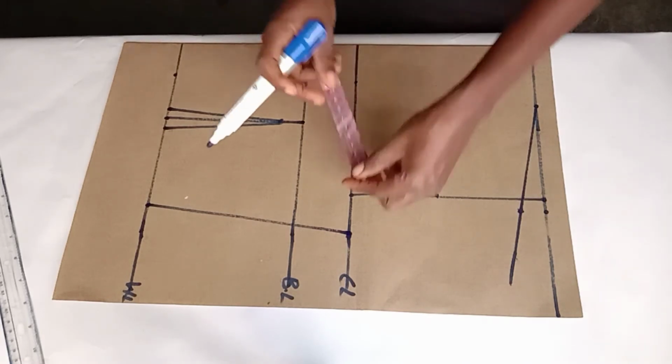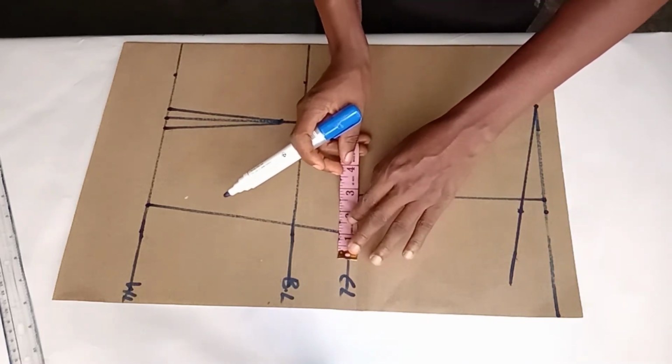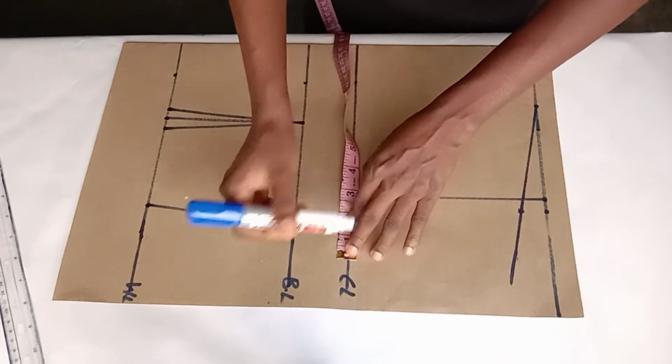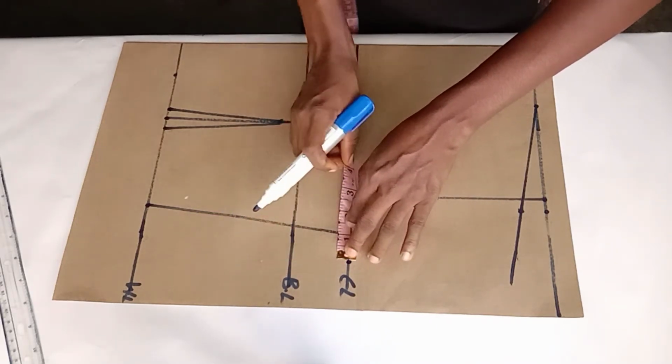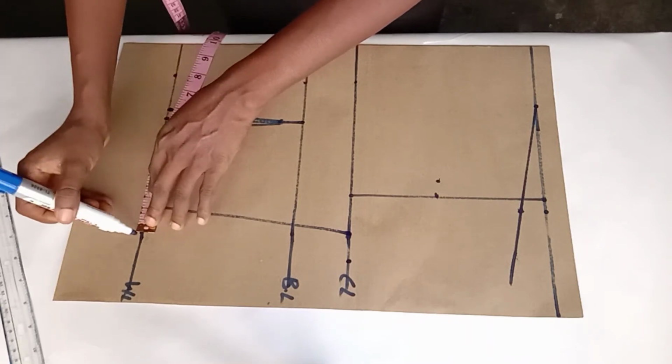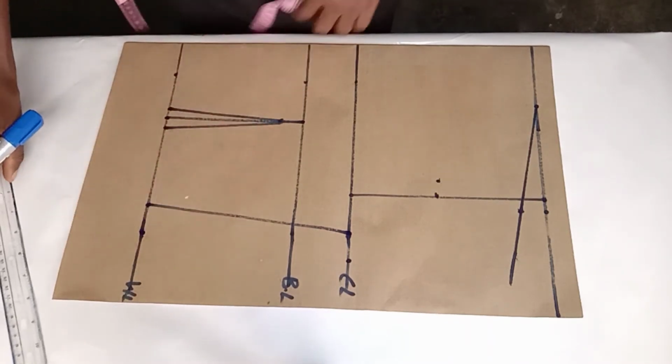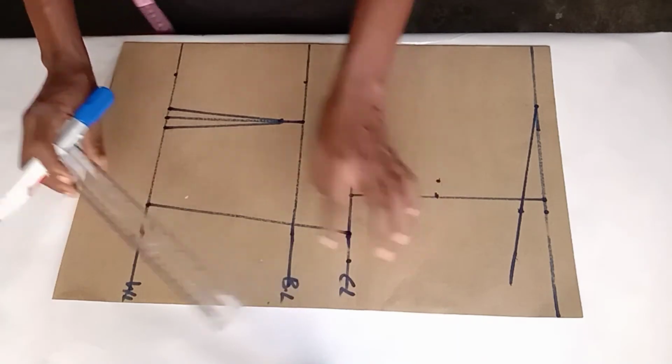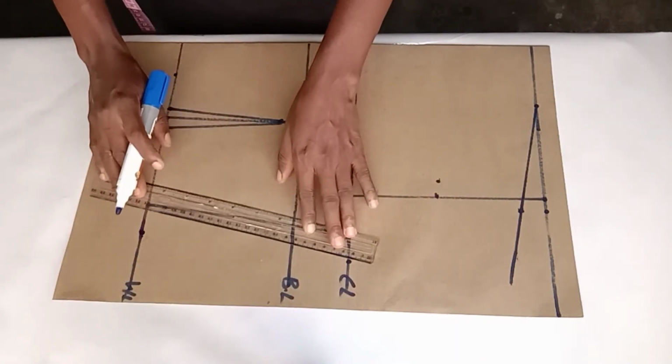Also, I will add 1 inch side seam allowance. That is to join the sides together. 1 inch is enough for both the bust and the waist.